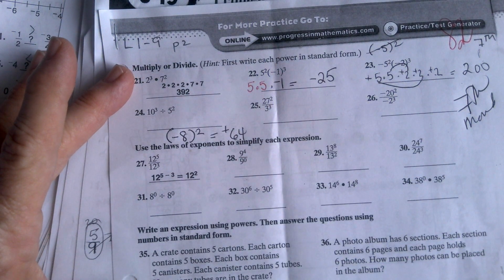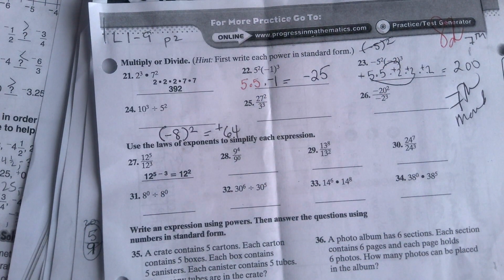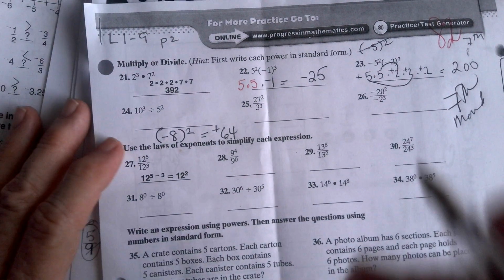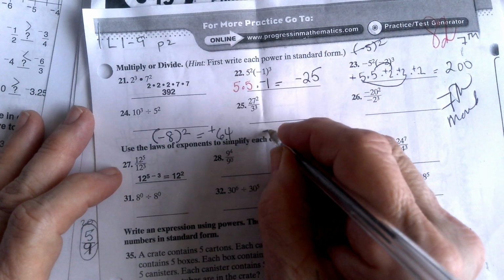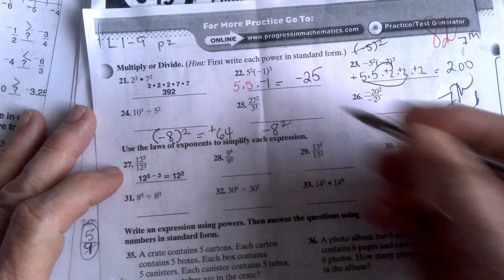Now here's the difference. Here's the difference. What if you have -8 squared?